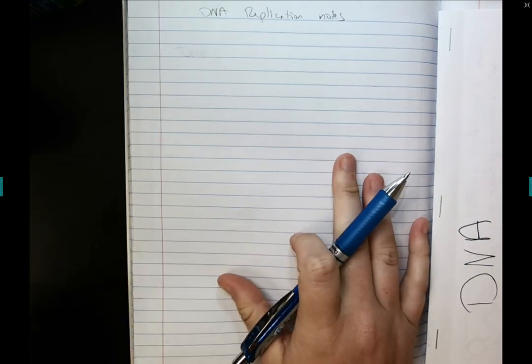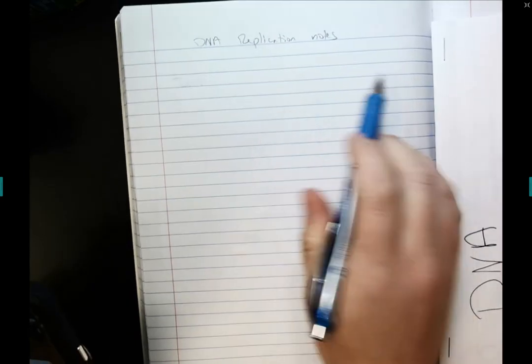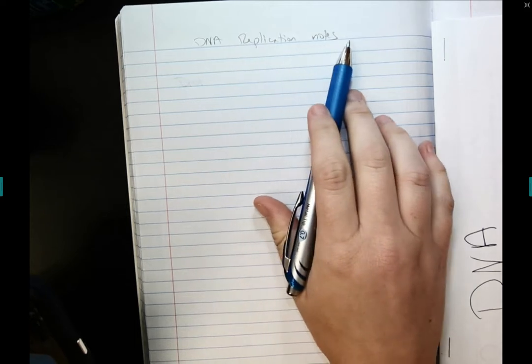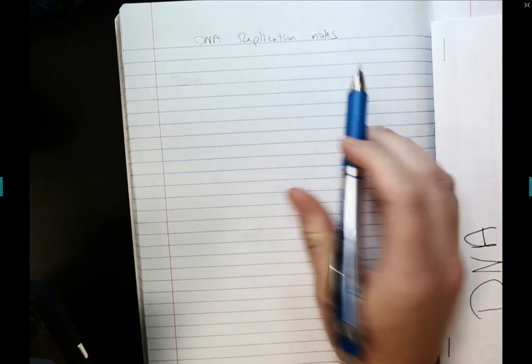There, we're going to talk about DNA replication. And first, we are going to start with some simple notes on DNA replication. So I have titled my notebook page, DNA replication notes.